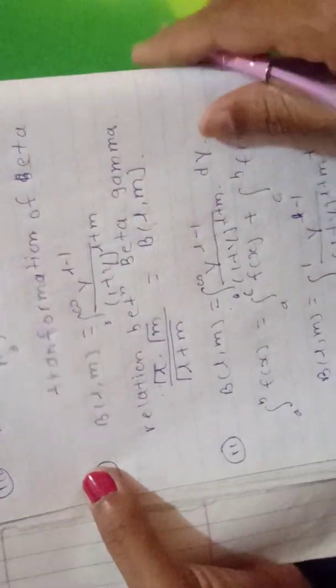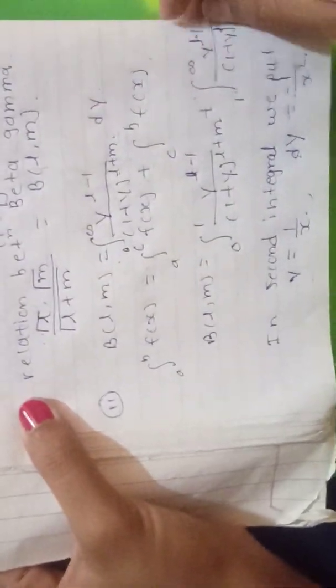Here is equation number 1. From 1 we put all these values in the second integral.